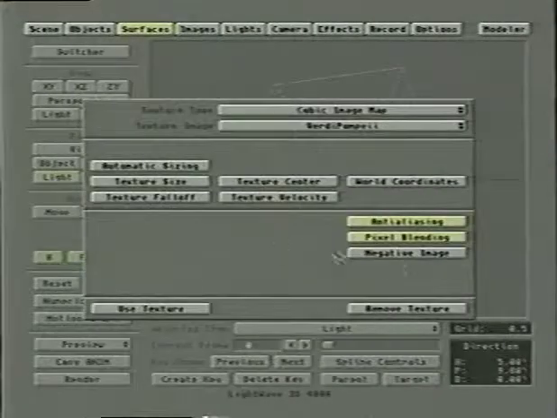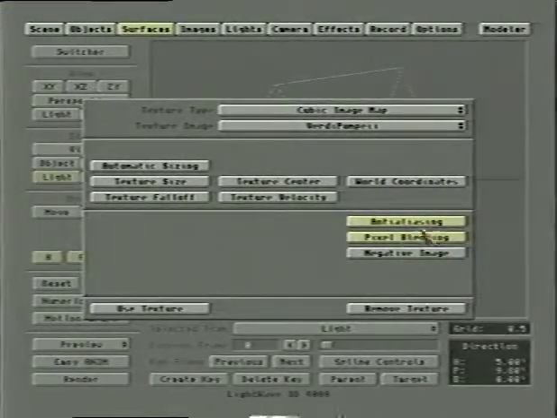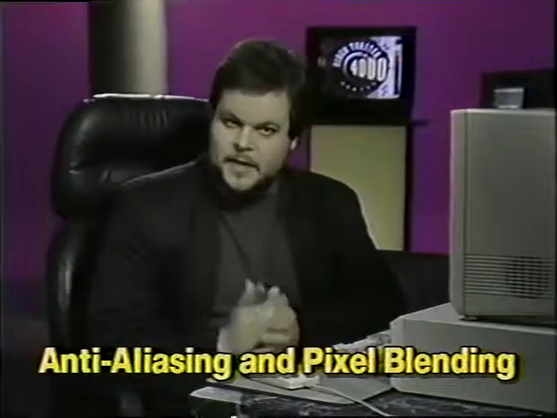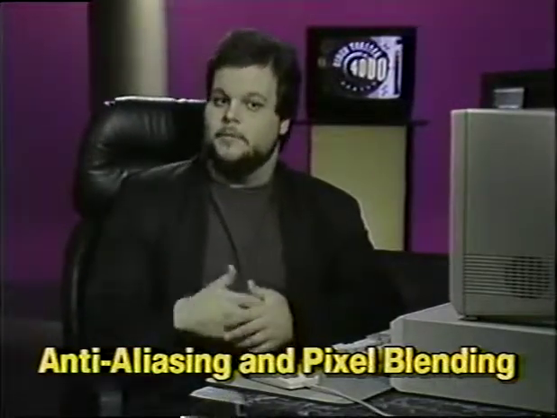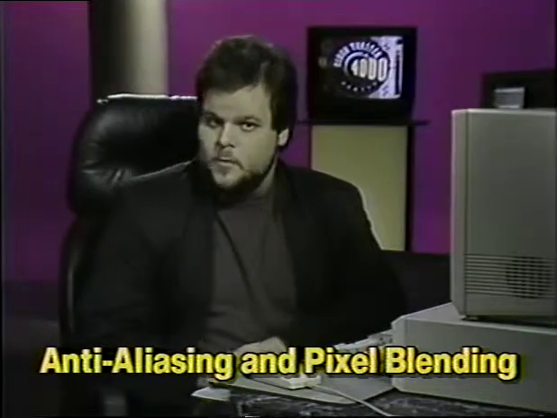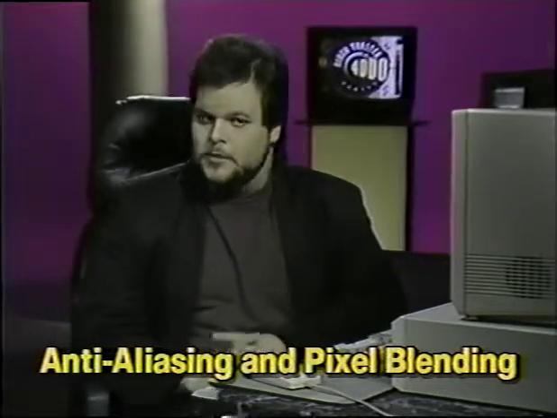Okay, let's talk about some of the other buttons that we have here. Let's just take a quick look at those. And the buttons down here: anti-aliasing, pixel blending, and negative image. Let's talk about anti-aliasing and pixel blending first. Anti-aliasing and pixel blending, you'll see, are by default on. The reason why is you'll generally want them on, so the program automatically sets them up that way.